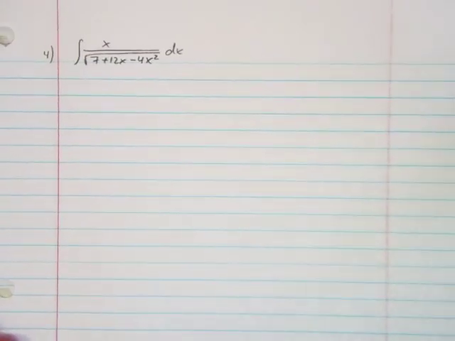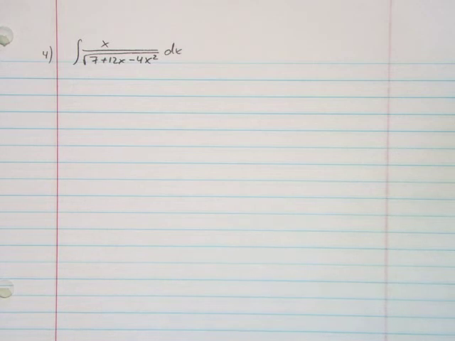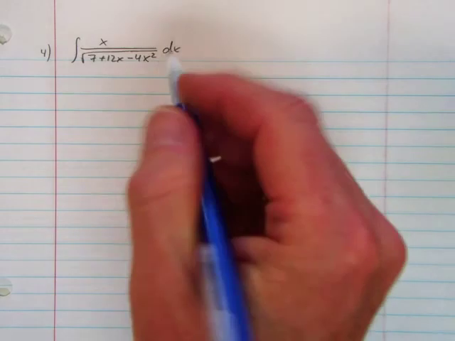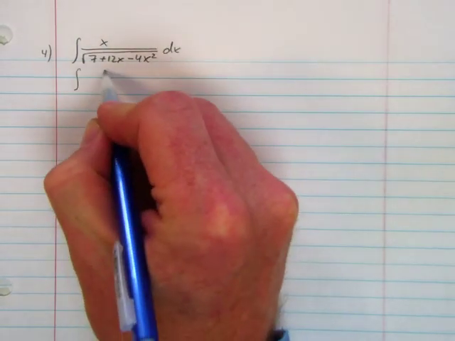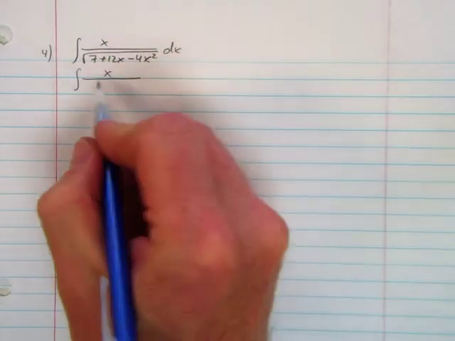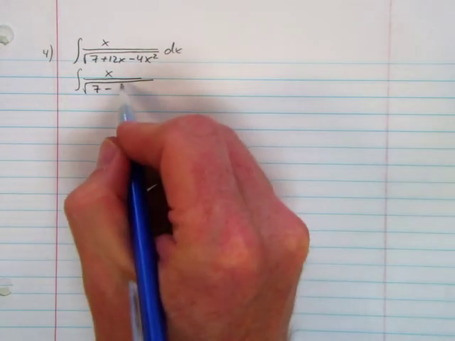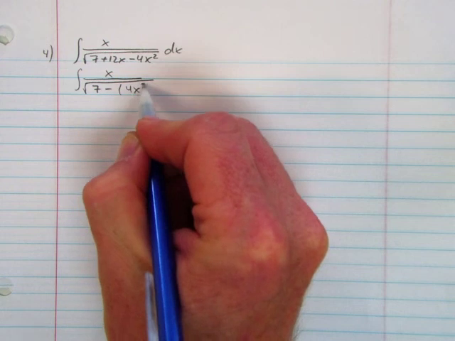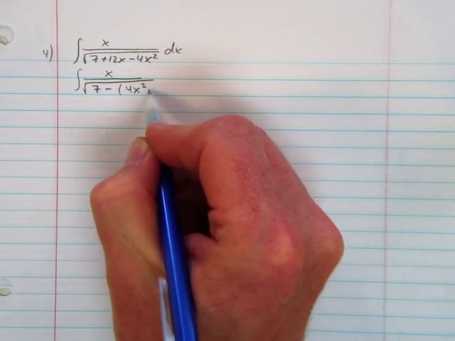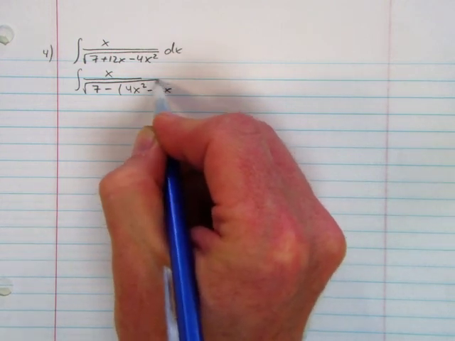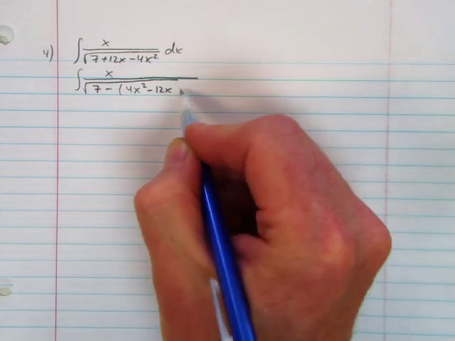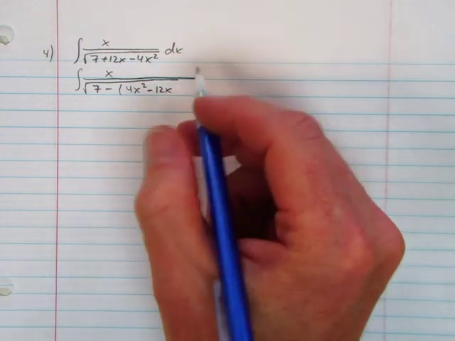We'll say x over the square root of 7 plus 12x minus 4x squared. We need to get this as a perfect square. Let's leave the 7 alone. We'll have 7 minus, we want to factor that out so we can complete this square easily. So we'll have 4x squared minus 12x, and then plus what?